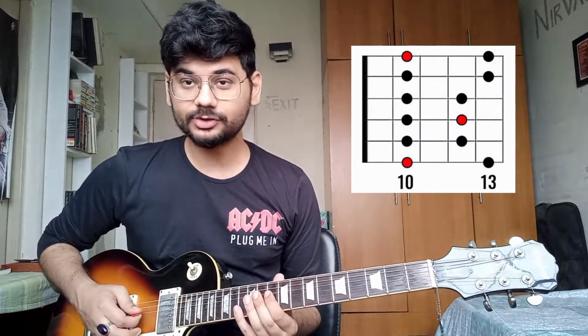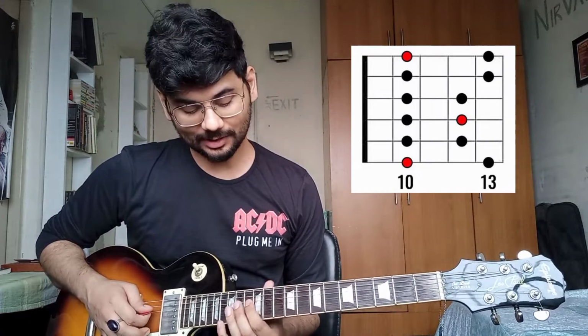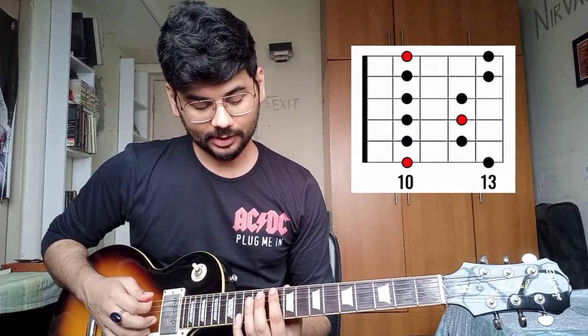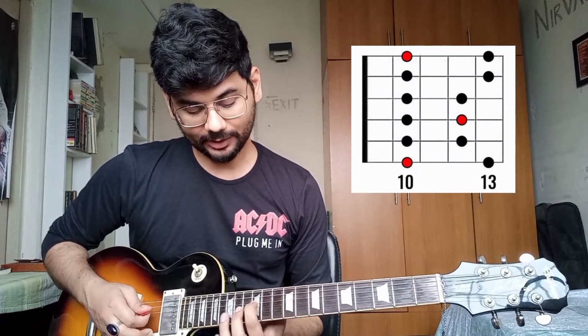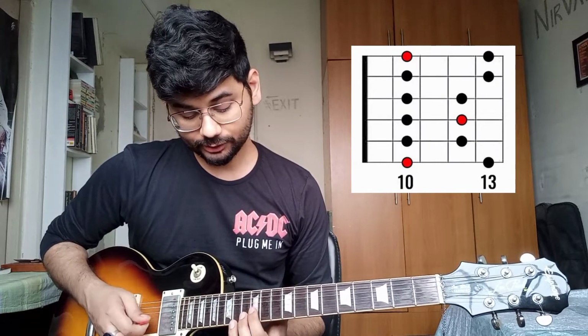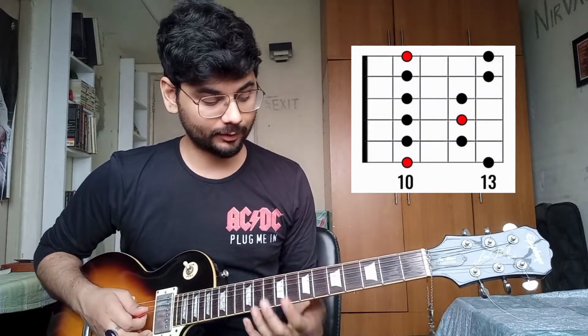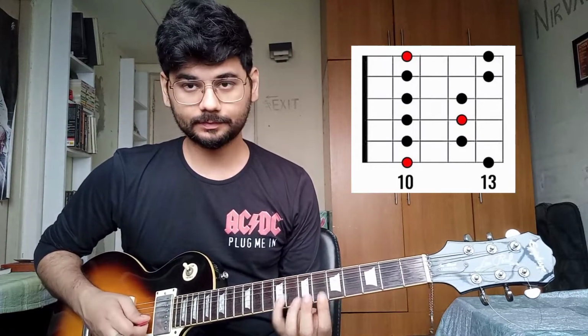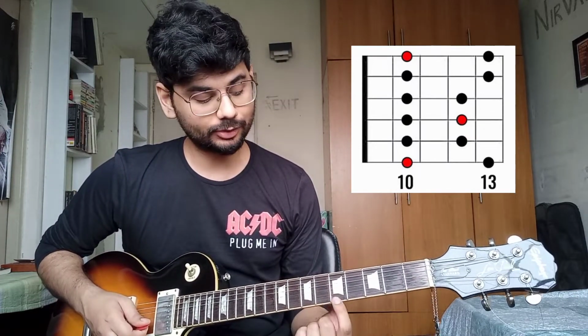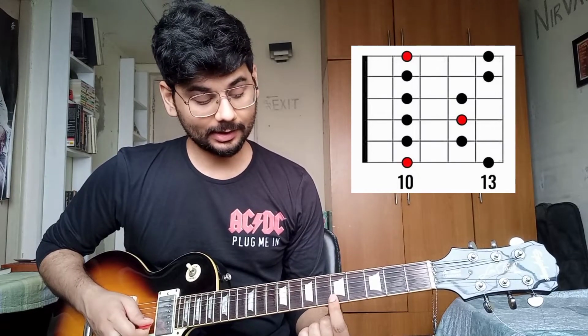Now, if we come to the 4th string, octaves change slightly. So up here on the 6th string, you go 2 strings down and 2 frets ahead. Over here, you go 2 strings down, but you go 3 frets ahead once you're on the 4th string. So any note on the 4th string, the octave of that is going to be 2 strings down and 3 frets ahead.